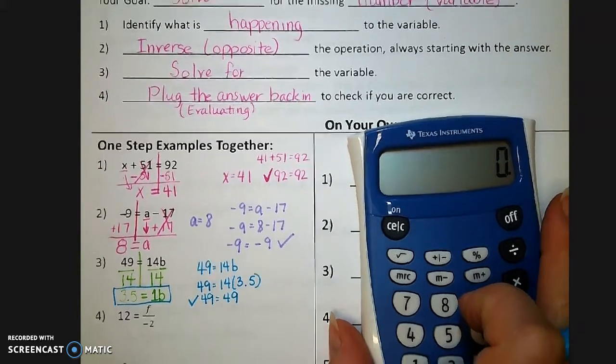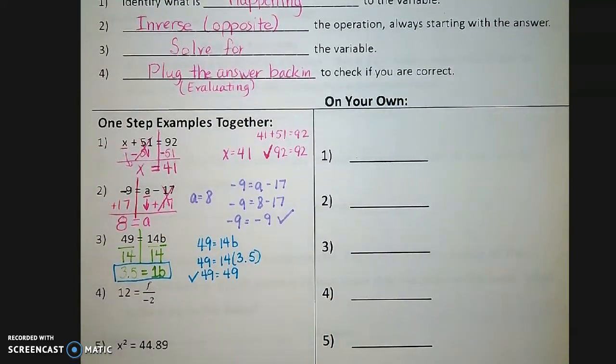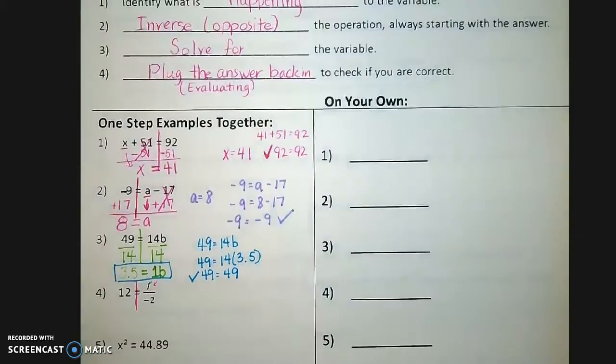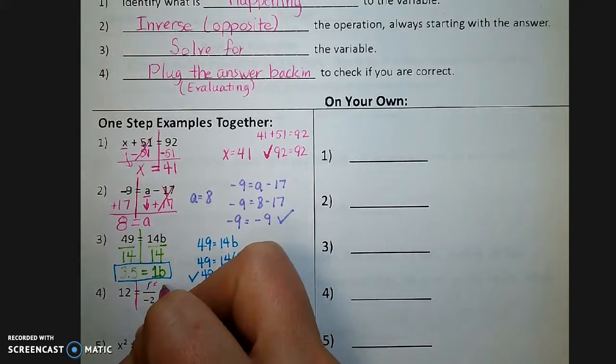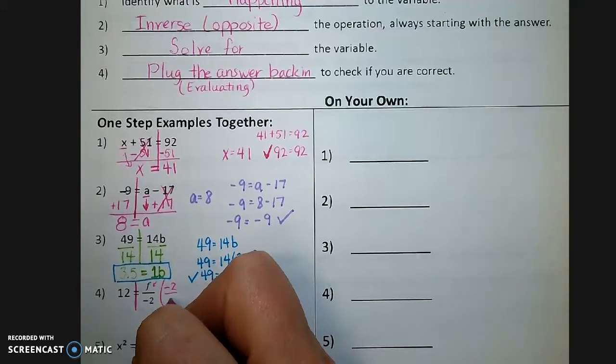My next problem down there is 12 equals f divided by negative 2. And it helps if you read it to yourself to hear like, oh, f divided by negative 2, a fraction is a division problem. So that reminds me. Well, there is my variable. It's being divided by negative 2. So how do I undo that? Well, I'm going to multiply by a negative 2 because the opposite of division is multiplication.